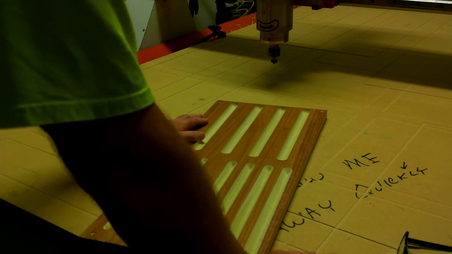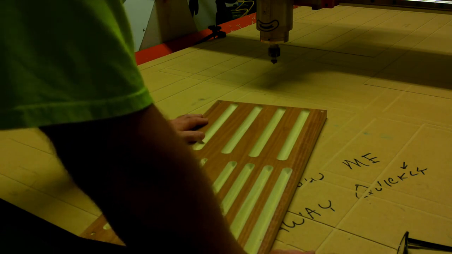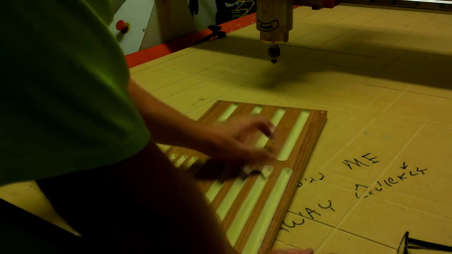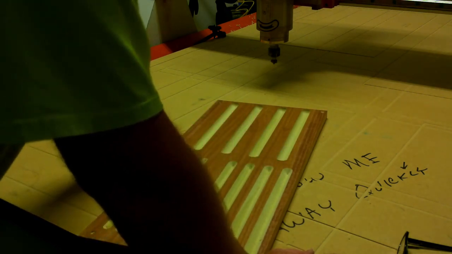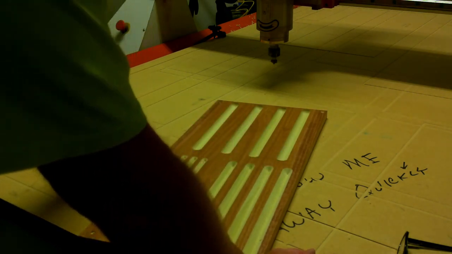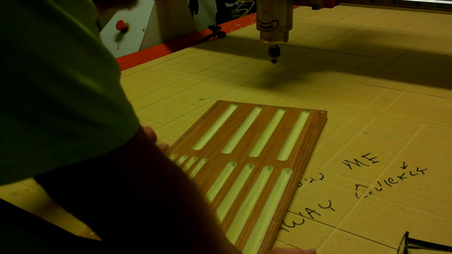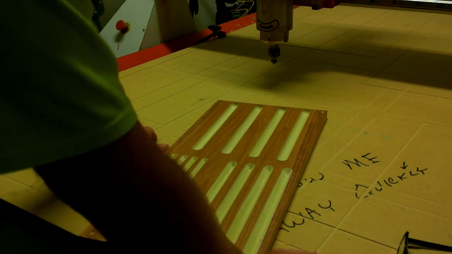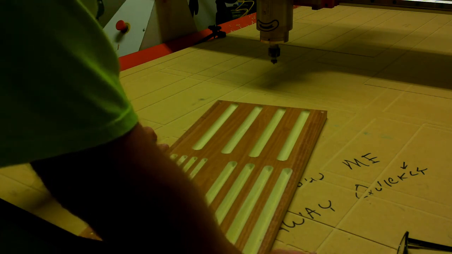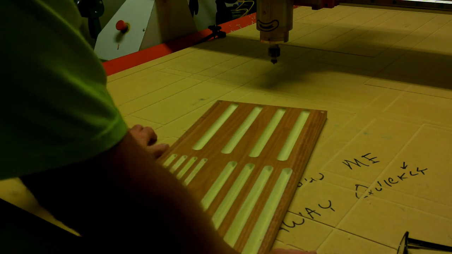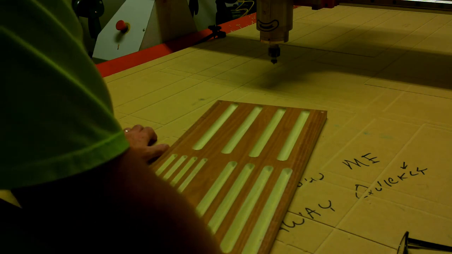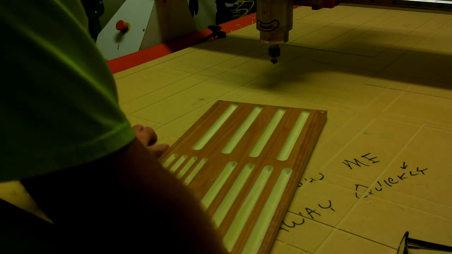So, what's the lesson learned? Well, first, the bit that you use has an impact on the quality of the cut. These bits were all exactly the same, used exactly the same amount, which is hardly at all, so they were as sharp as they were when they came from the manufacturer. And they were all cutting the same material. Okay, so the feed rates were all the same. The only distinction was differing RPMs.